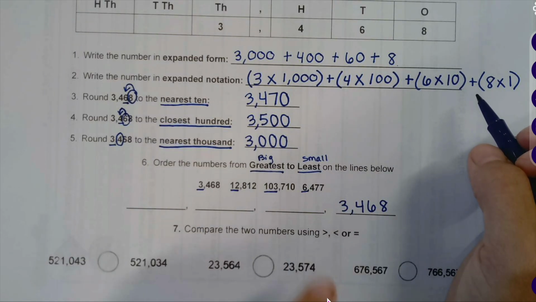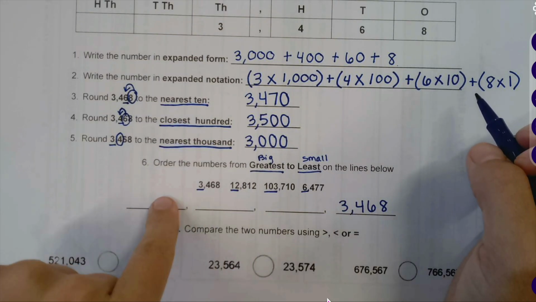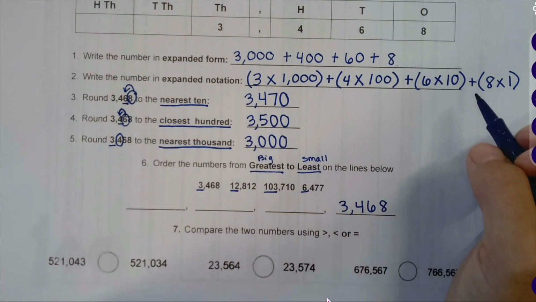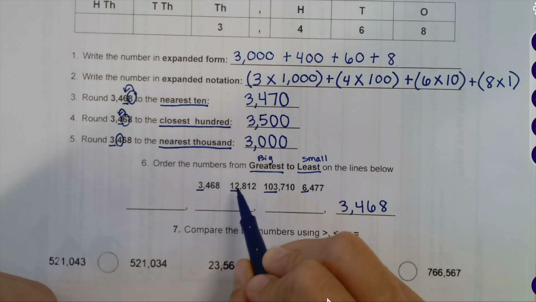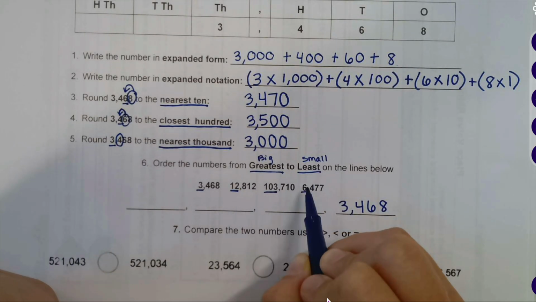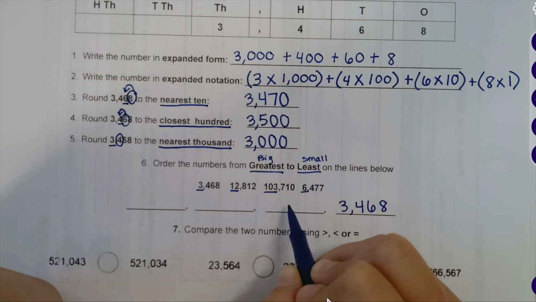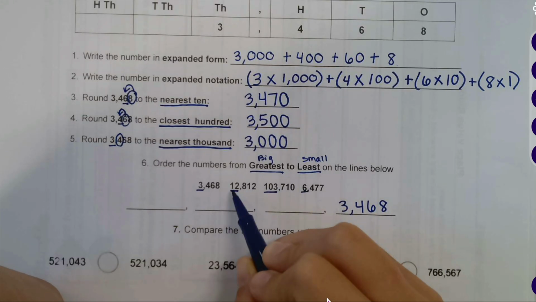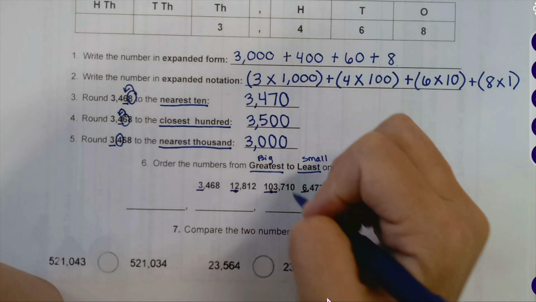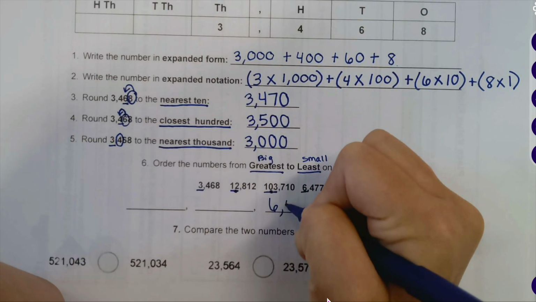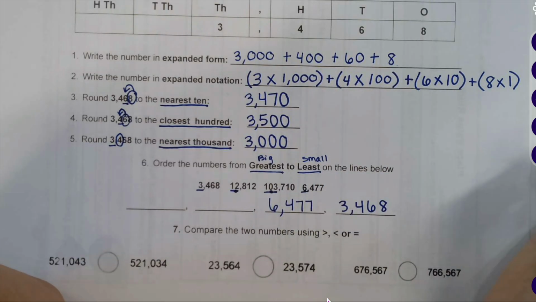Well, how do I figure out what goes next or where each of these goes? Well, if I think about 12, 103, and 6, which one would be the next smallest? Well, I know 6 is smaller than 12, and 12 is smaller than 103. So I'm going to say 6,477.